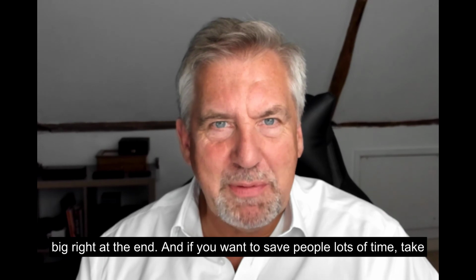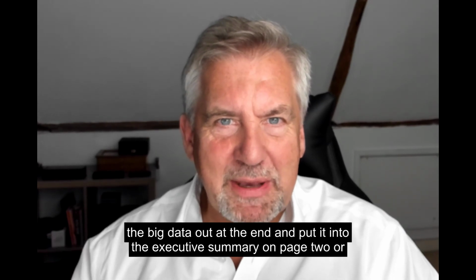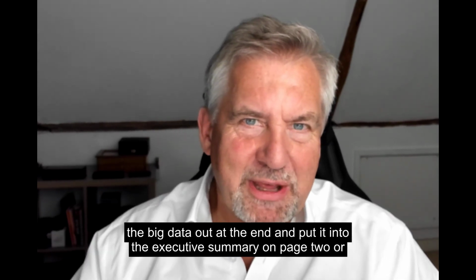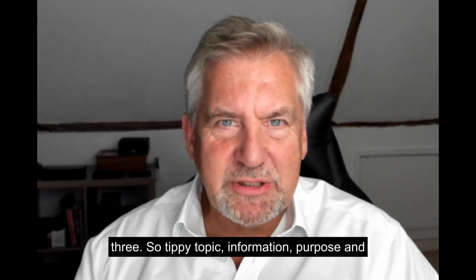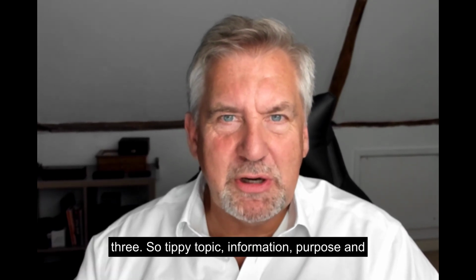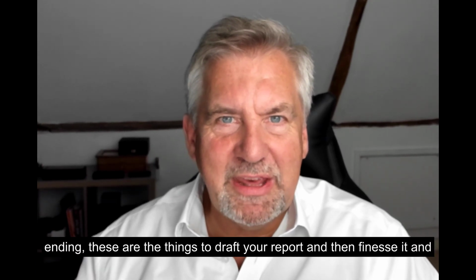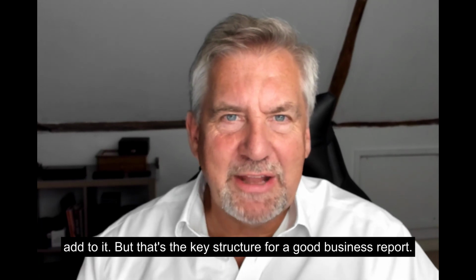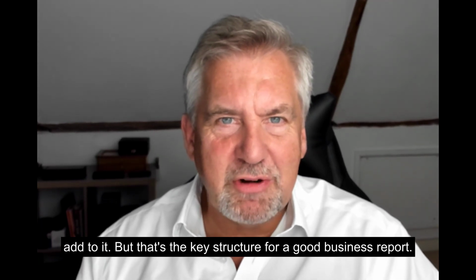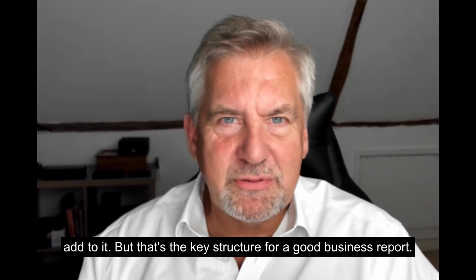And if you want to save people lots of time, take the big da-da at the end and put it into the executive summary on page two or three. So, TIPE: topic, information, purpose, and ending. These are the things to draft your report and then finesse it and add to it. But that's the key structure for a good business report.